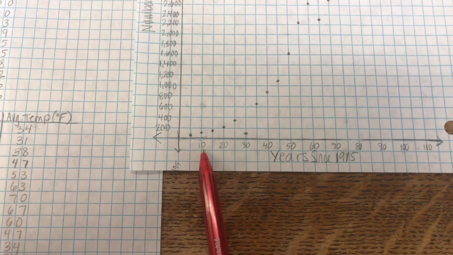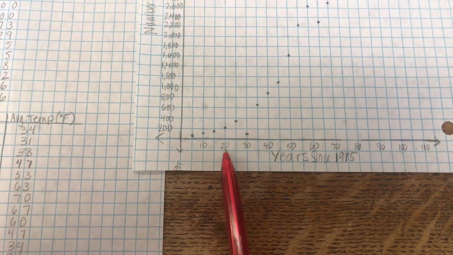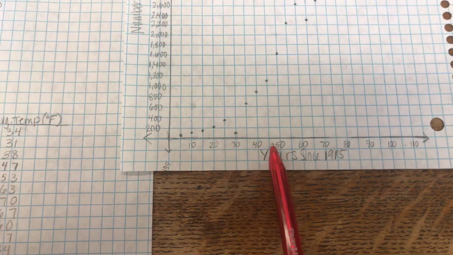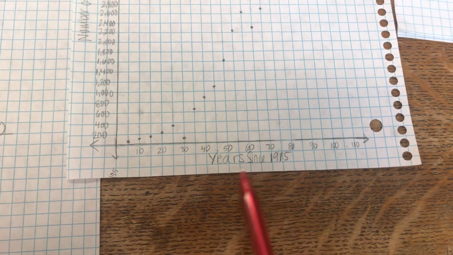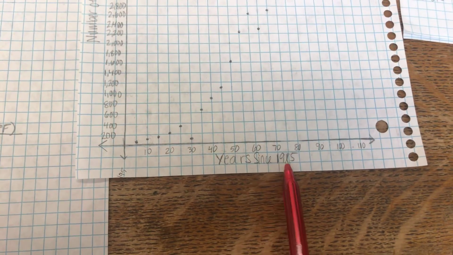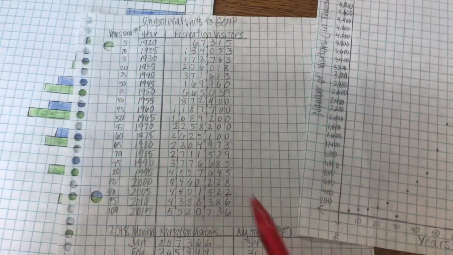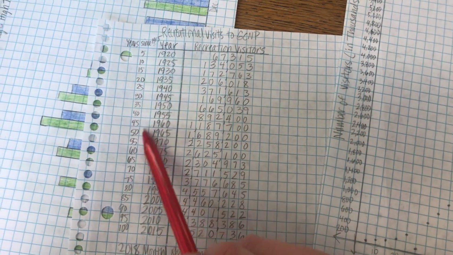10 years would have been 1925, 20 years, 1935, and so on. So that I wasn't writing the actual year itself, but how many years since 1915. And I didn't have to calculate that as I went. I had already put that in my table.